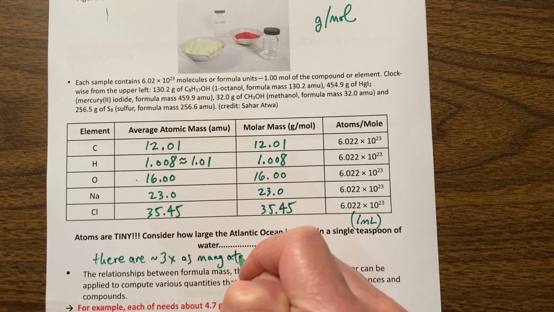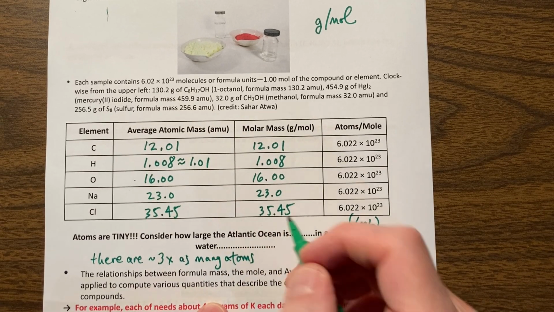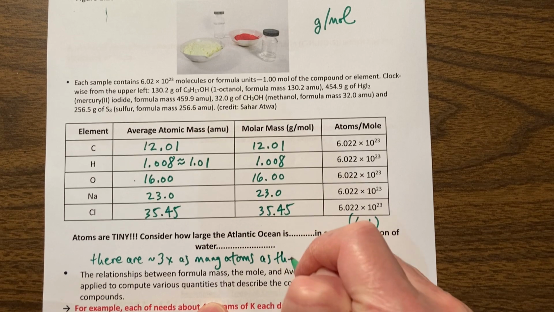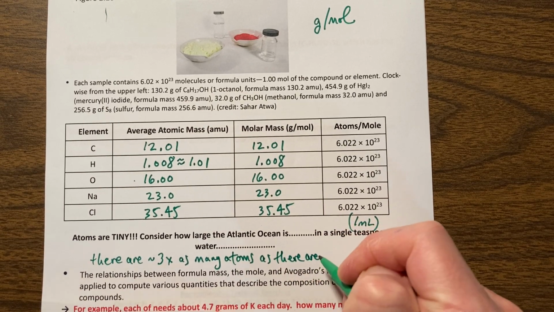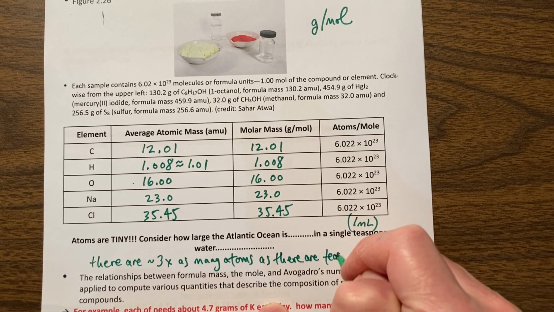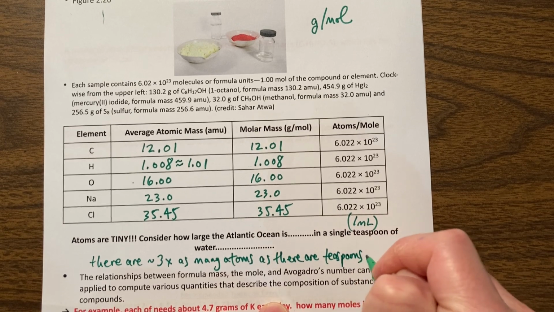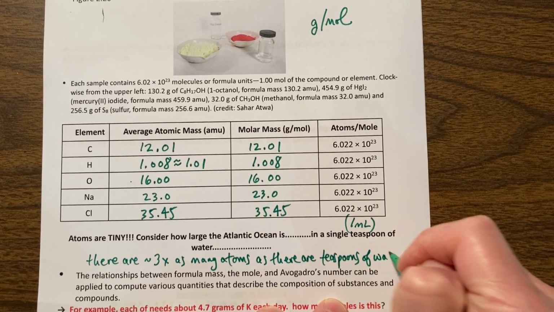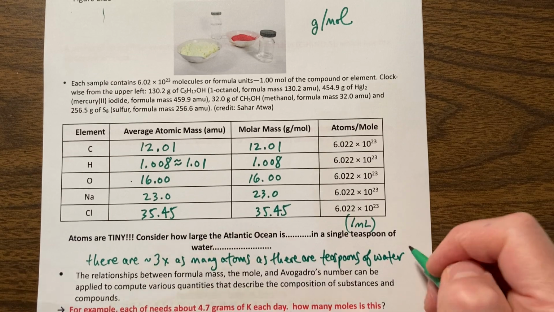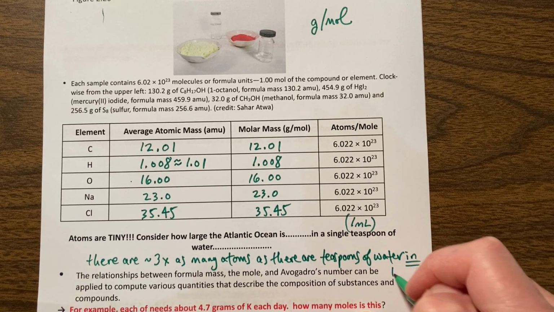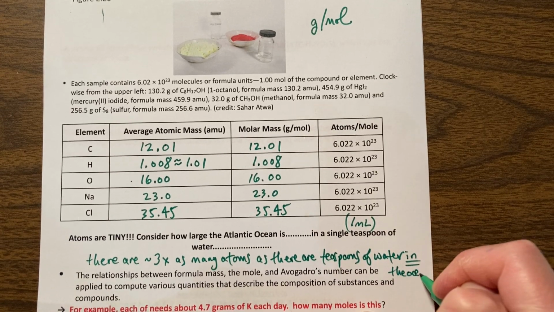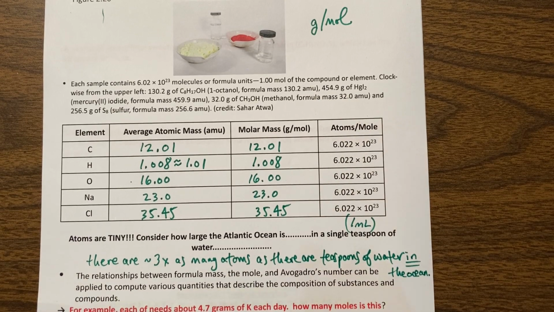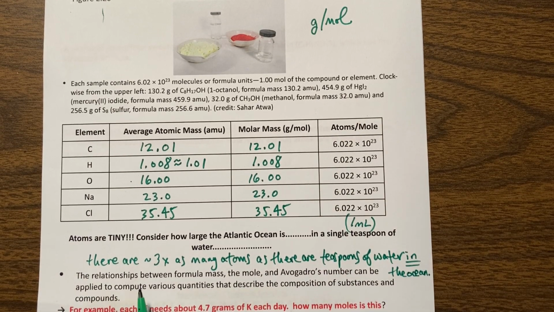I should have probably written this out earlier, sorry. As there are teaspoons of water in the ocean. I'm running out of room here. So that's a pretty amazing statement.